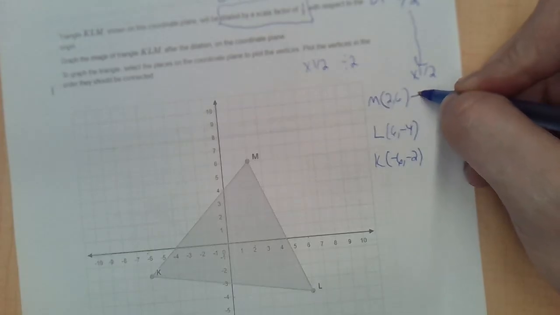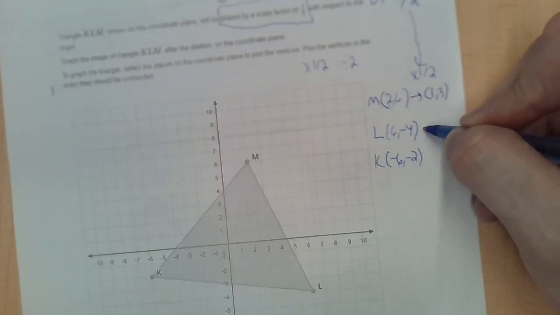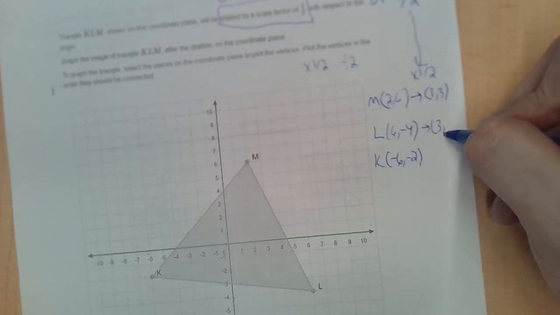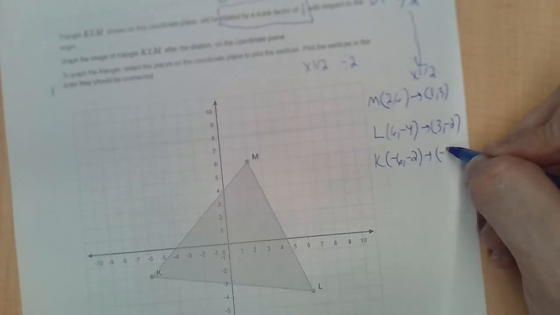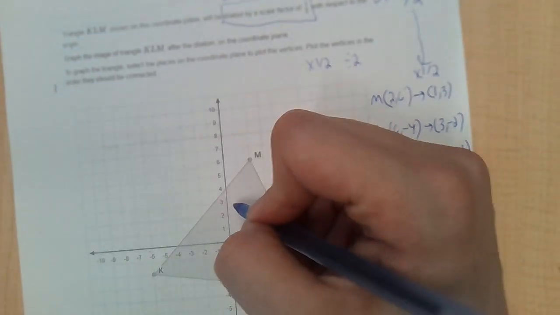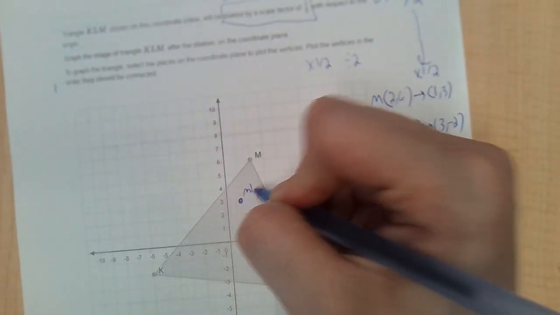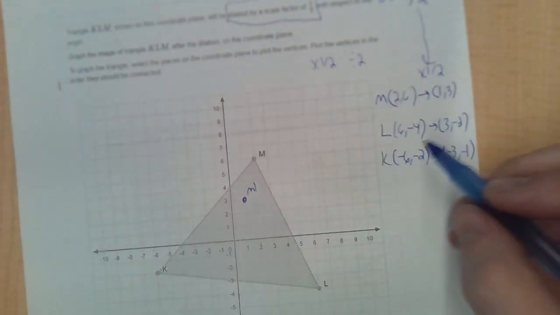So 1/2 of 2 is 1, 1/2 of 6 is 3, 1/2 of -4 is -2, and then 1/2 of -6 is -3, and 1/2 of -2 is -1. So M, or M prime or M1, whatever you want to call it, is at 1, 3.